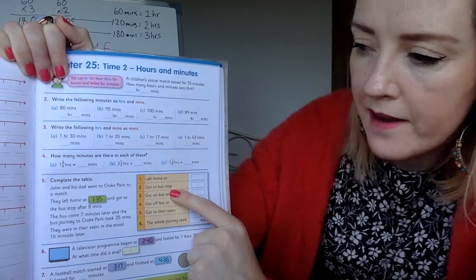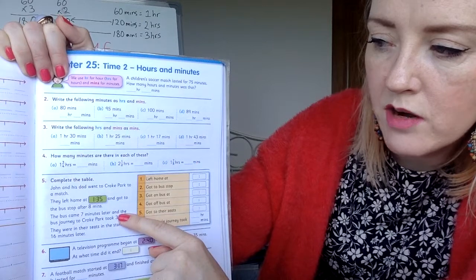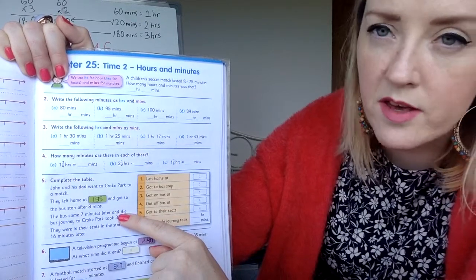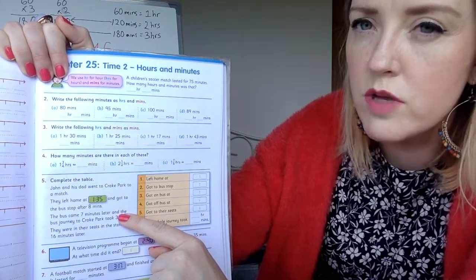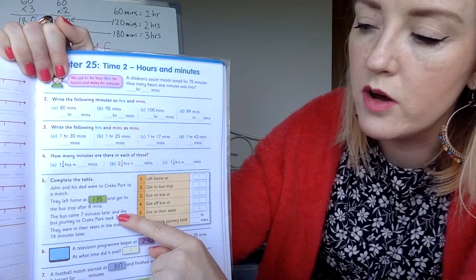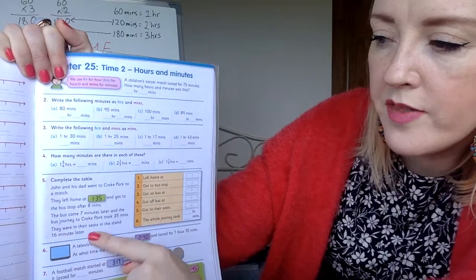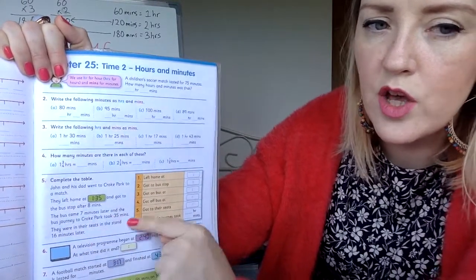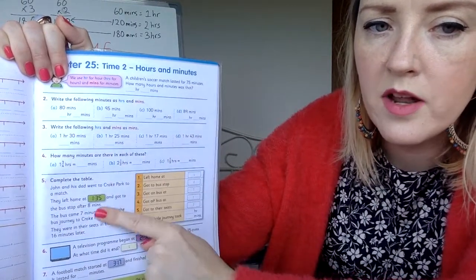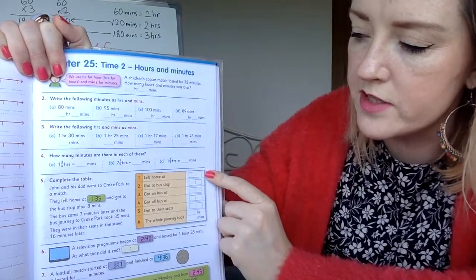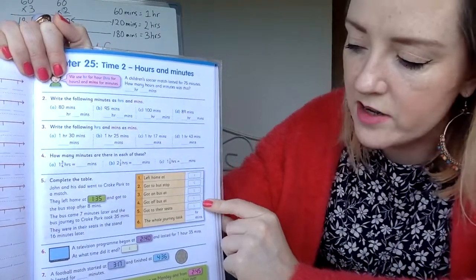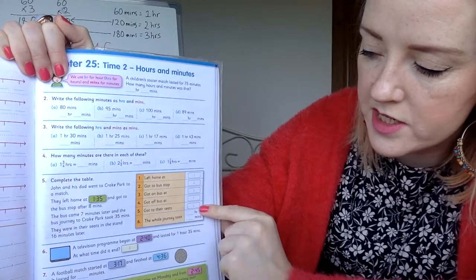Okay? Then the bus came 7 minutes later. What would you do there? I'm going to leave you, you should know, it's similar to the step we just did before. Maybe it's adding. Very good. And then they were in their seats in the stand 16 minutes later. So this whole schedule is going to use our addition skills to get us to start from when we left home and tell us what time they got to their seats.